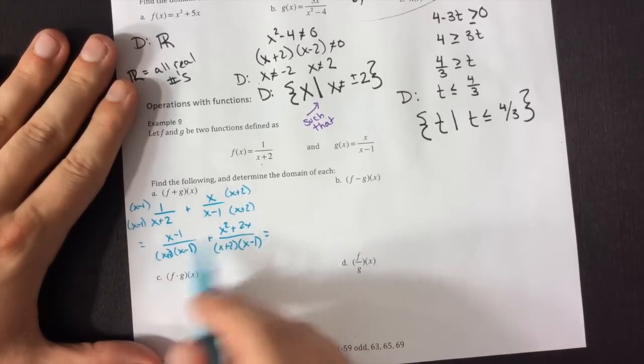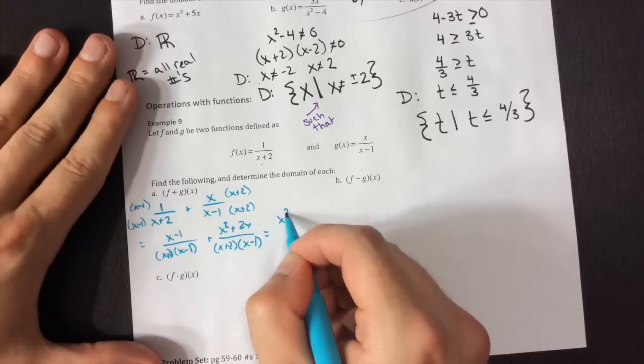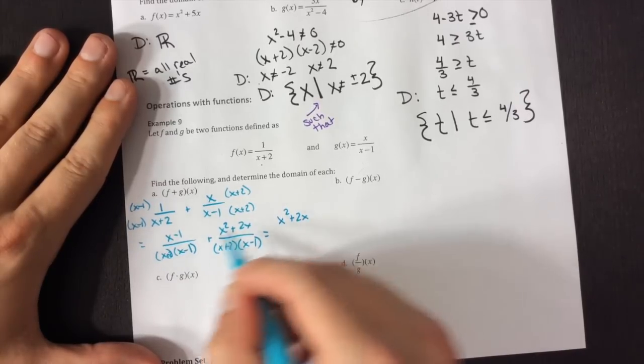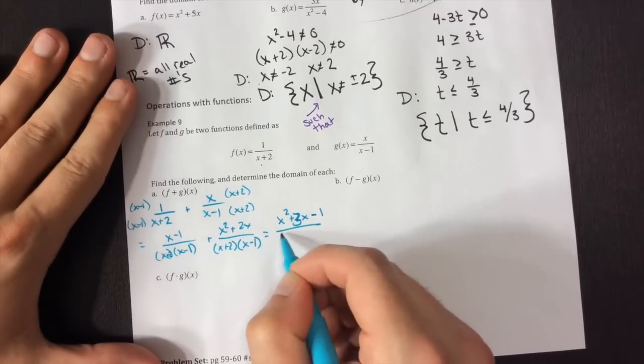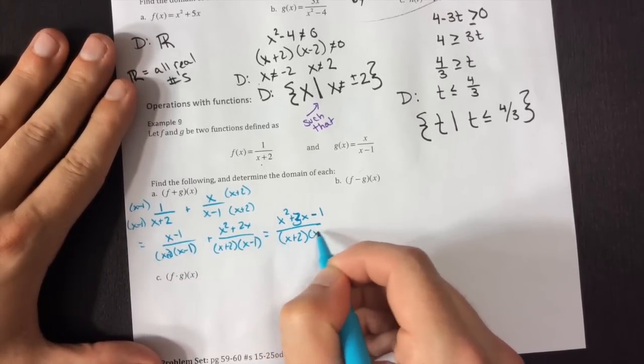So then last bit, we can add like terms. This gives you x squared plus 3x minus 1 over x plus 2, x minus 1.